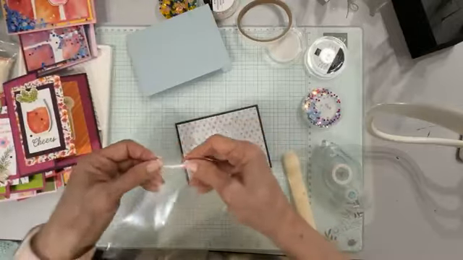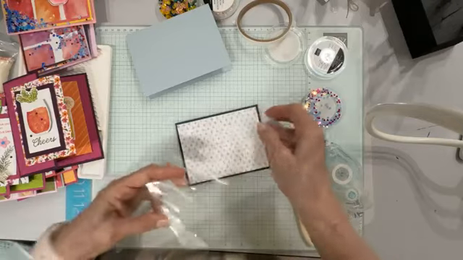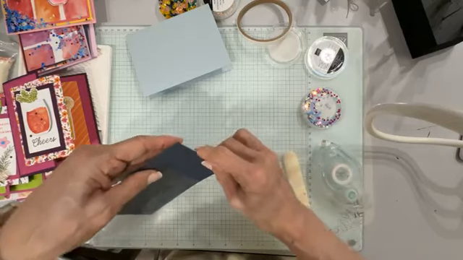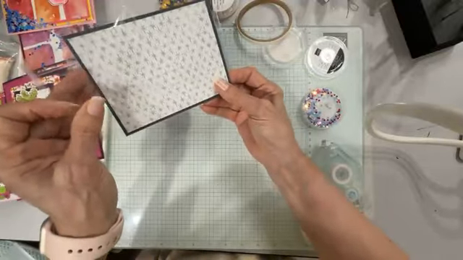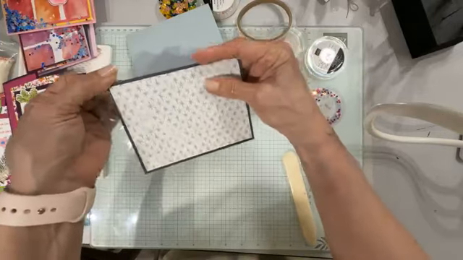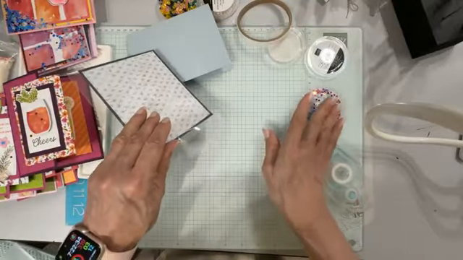Now I'm going to tuck this in and I want to make sure that the front is facing the front and the back is in the back. And I want to pull it all the way down to the bottom. Now I'm going to have a little gap at the top and that's okay because I'm going to fold that over. Now I'm going to hold this way.